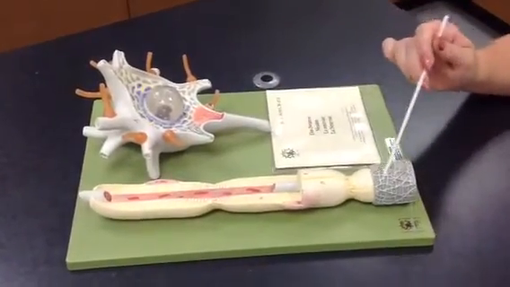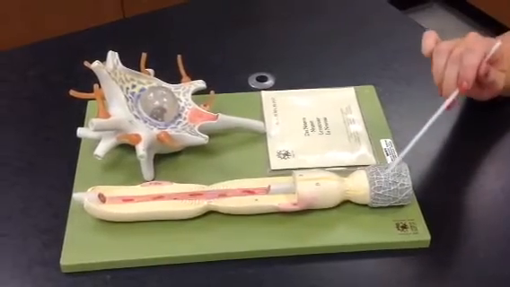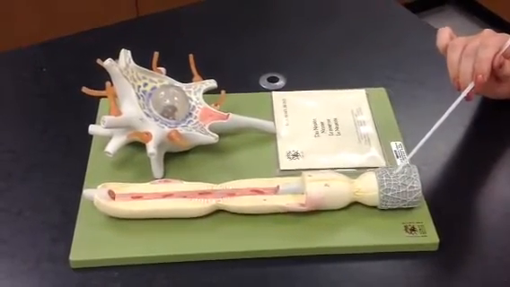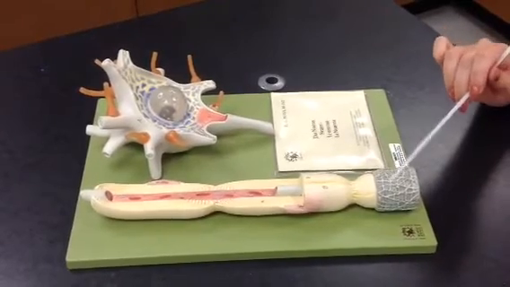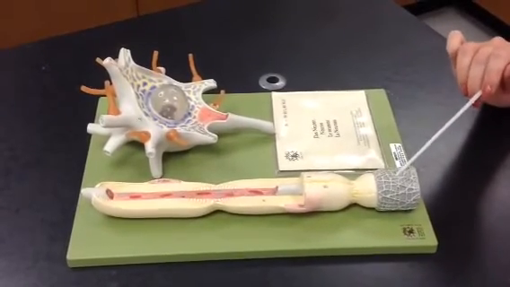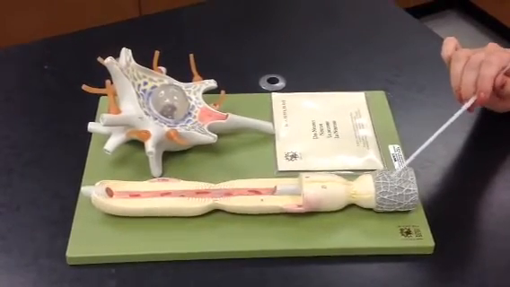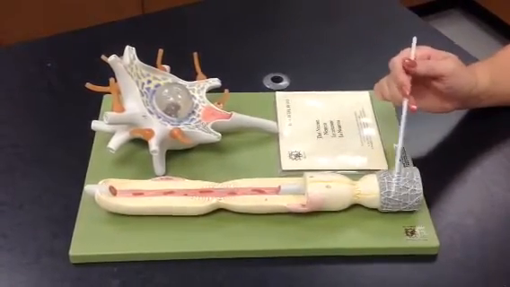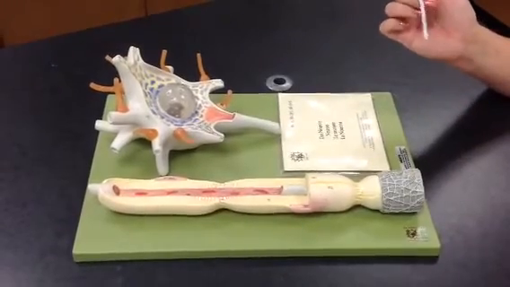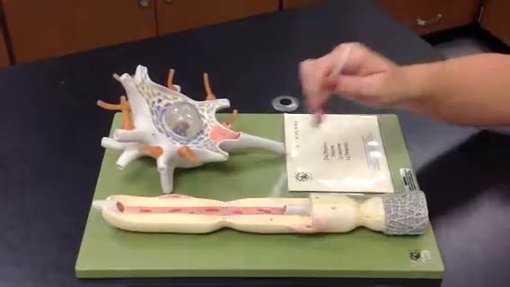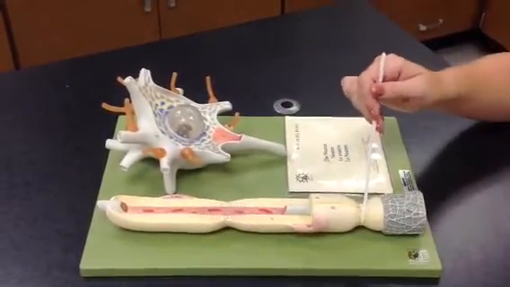Then down here, we have the same type of connective tissue wrapping that we saw around muscle cells, we have around nerve cells as well. So around the neuron, this is not the endomysium as we saw in muscles, but the endoneurium, because we are around a neuron. So this is the endoneurium that you see here. Lastly, this is a little node between the Schwann cells here. Those would be your nodes.